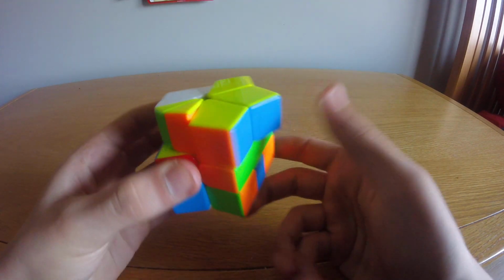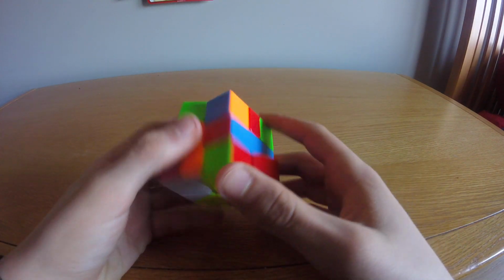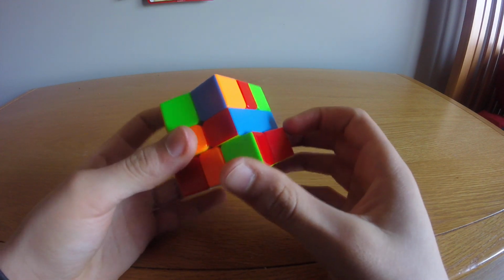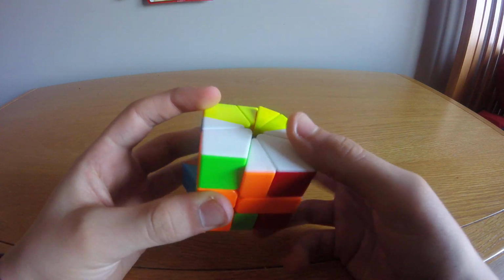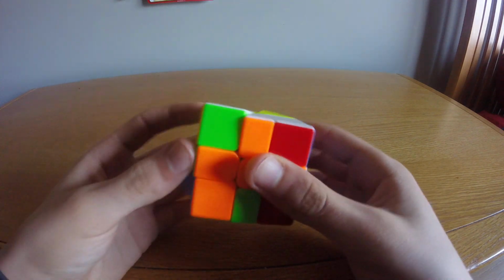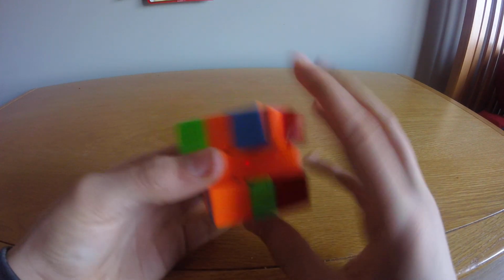For the inverse, I mean, it's just line it up like this and then do it in front or back depending on what you would do. So if it's in front, do it in front, and if it's in back, do it in back.